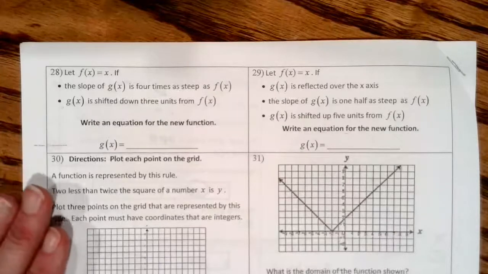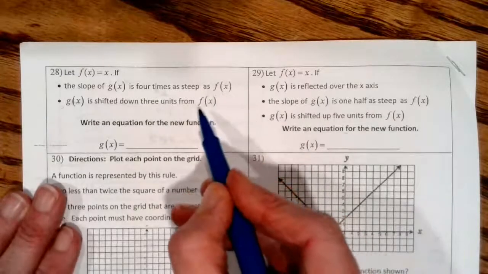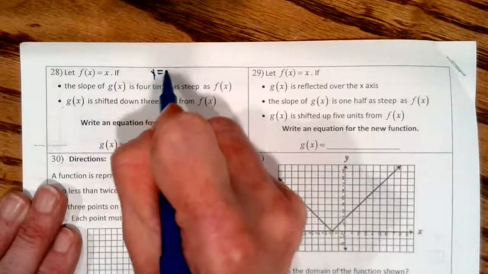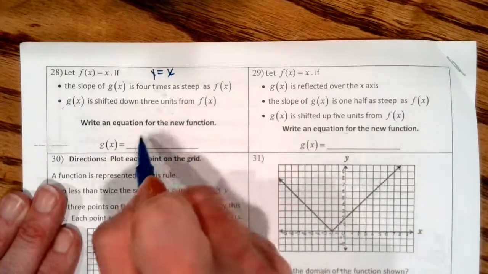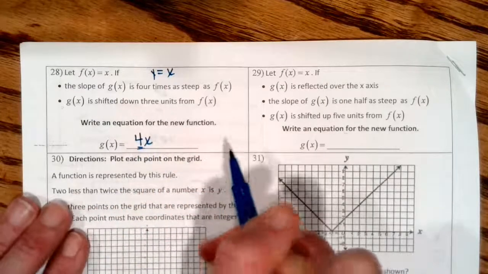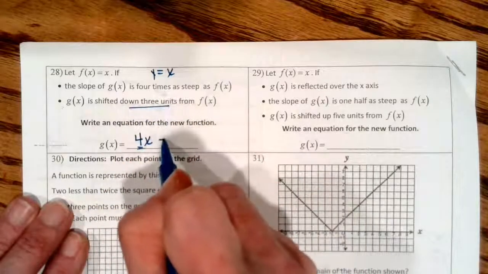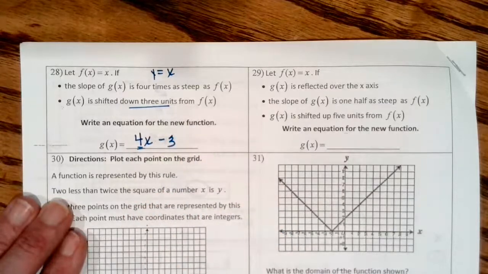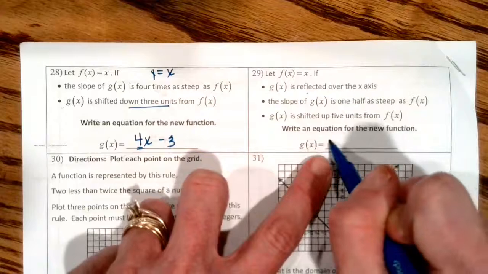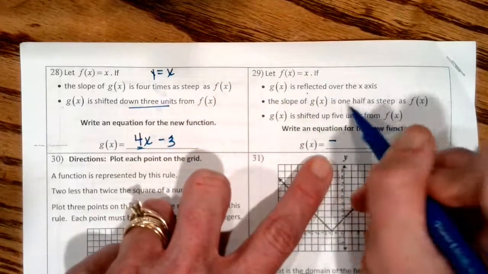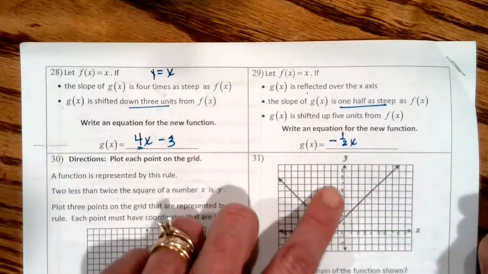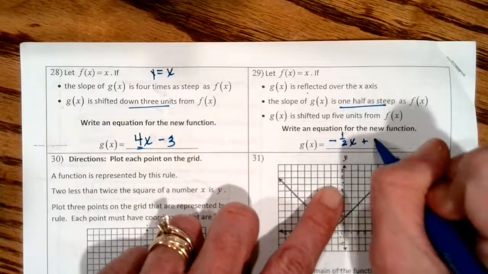The slope of g of x is 4 times as steep and shifted down 3 from my parent function. Remember, my parent function is y equals x. So if it's 4 times as steep, 4 is the coefficient, and down 3 means down 3. G of x is reflected, which means my slope is going to be negative. One half as steep, so that's my coefficient, and up 5.